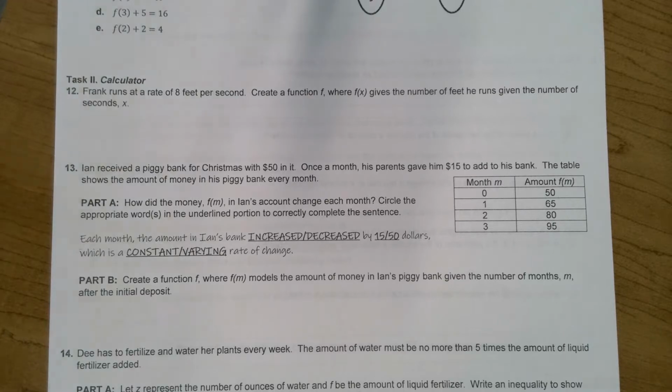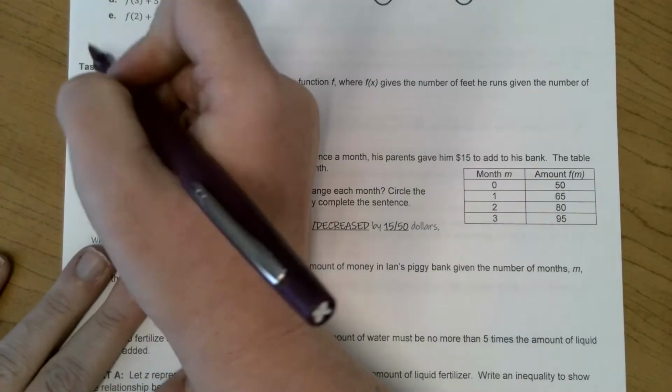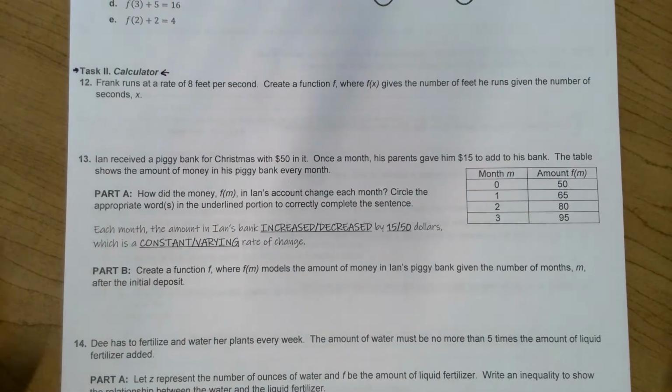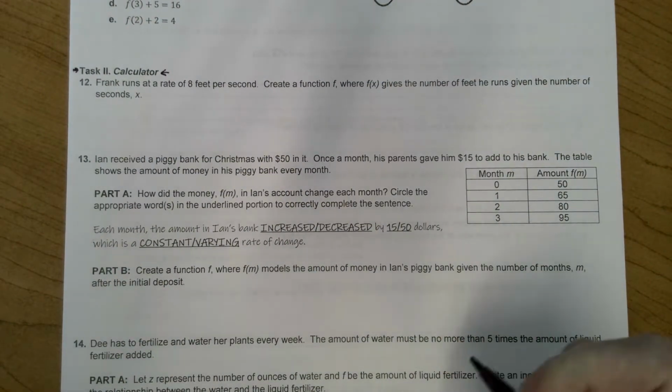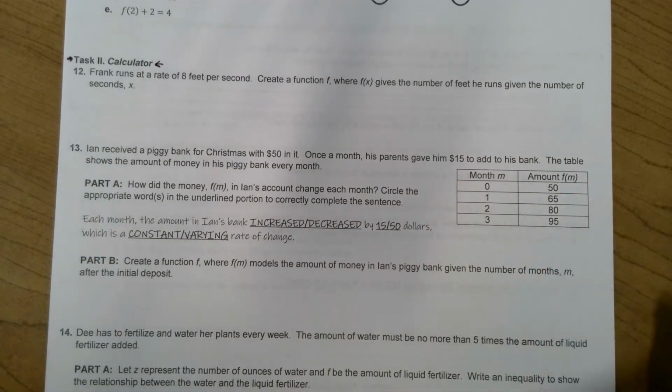Yay, almost done. I'll be doing just task 2, the calculator portion. So make sure you have a calculator available as you go through this. The other portion is the non-calculator, so when you work on that section, try not to use the calculator since you won't be able to on your final exam tomorrow. Okay, so we'll just go ahead and jump right in.